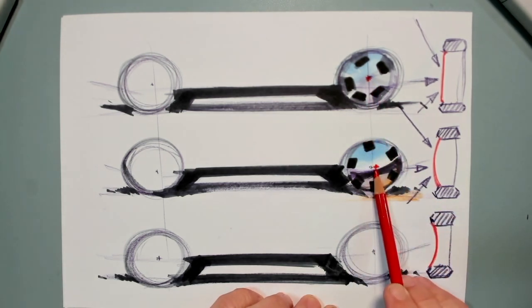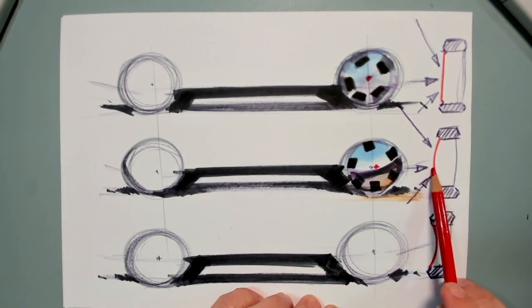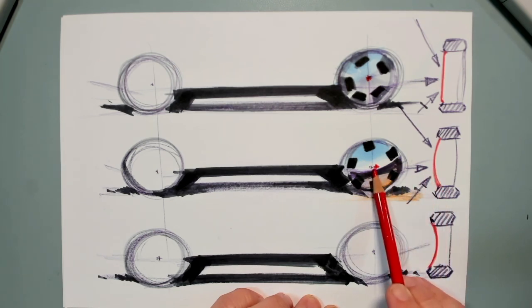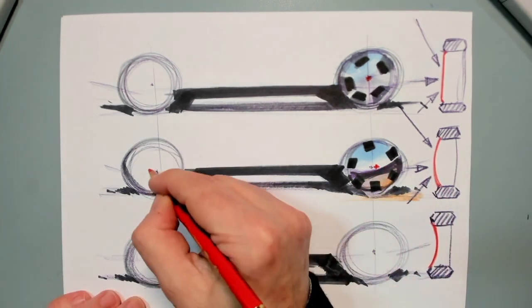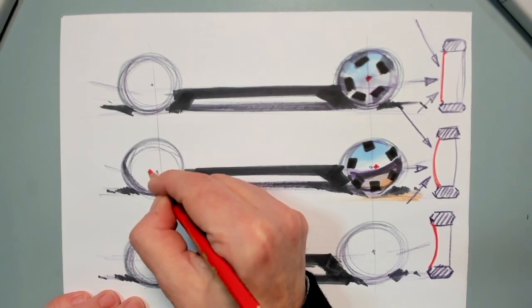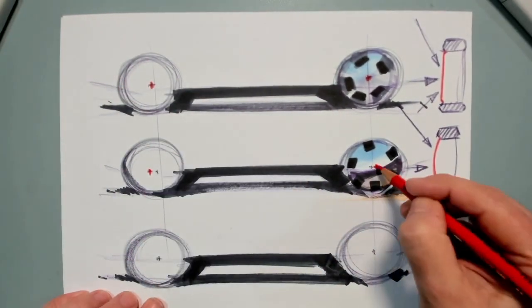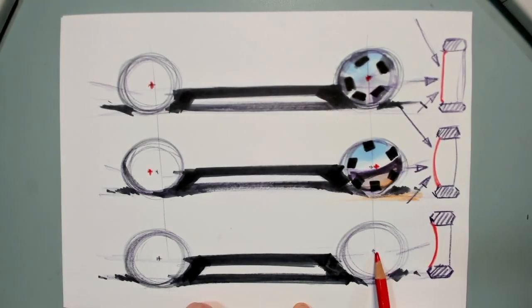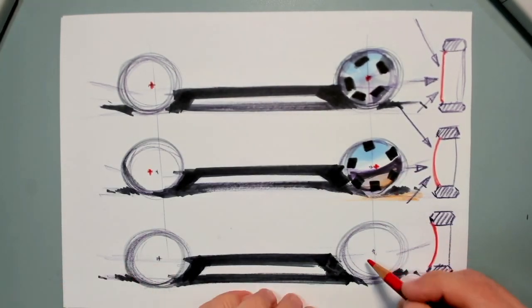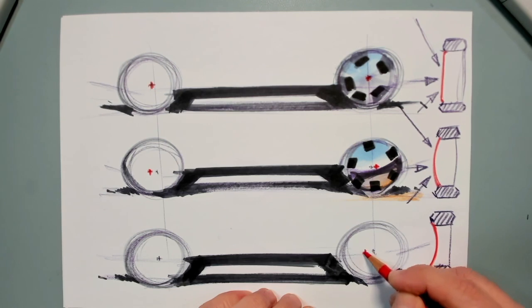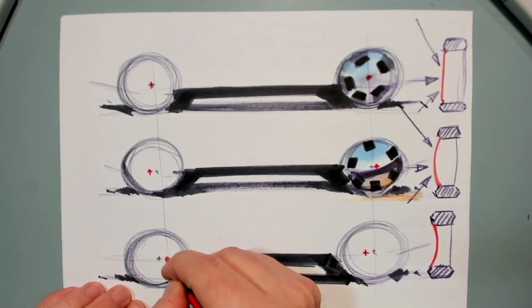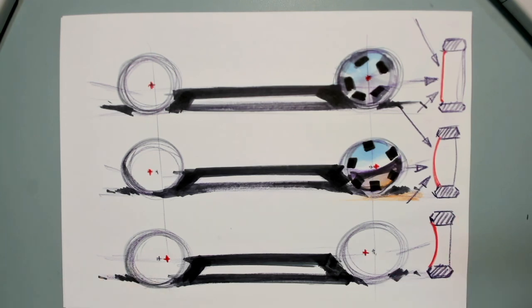The center of the wheel in the semi-spherical one moves, because the perspective goes a little bit to the exterior. In this case, it's the opposite. It goes inside. This is very important because that is telling you the perspective. You are sketching in perspective this way.